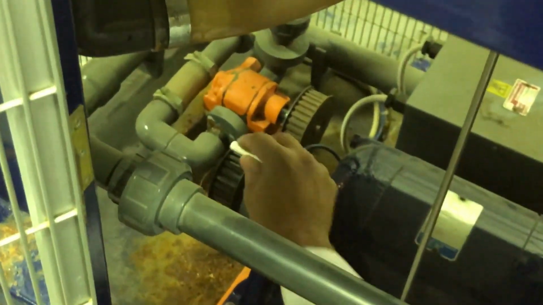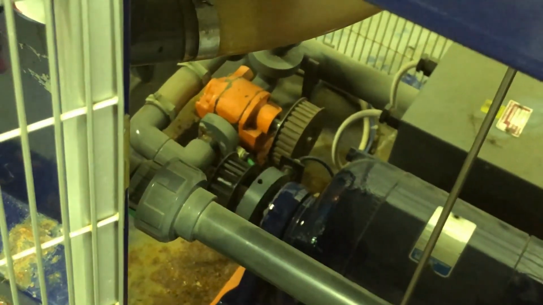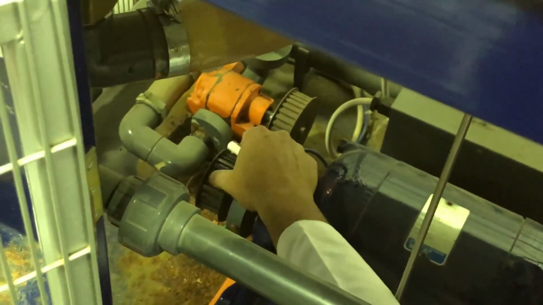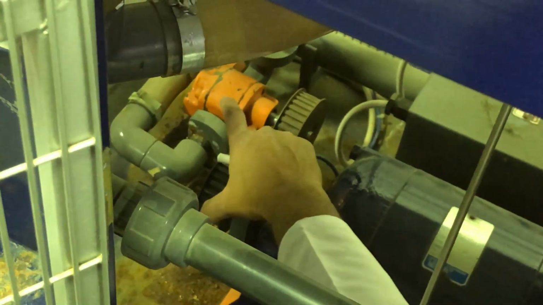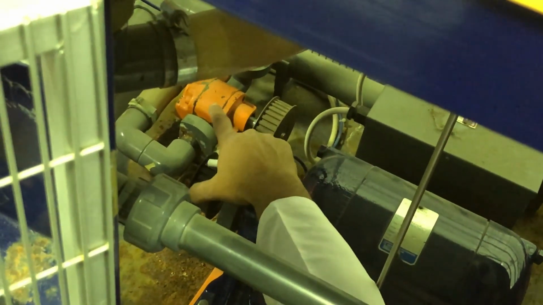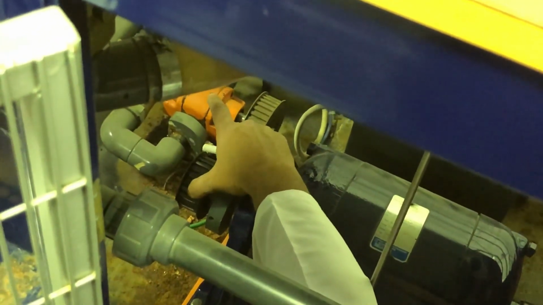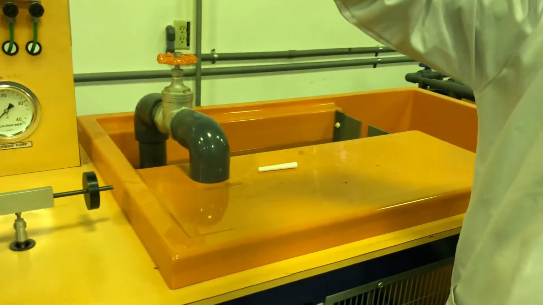So here I will mark now for the motor. So this is the motor. I will mark this: 1, 2, 3, 4, 5, 6, 7, 8, 9, 10, 11, 12, 13, 14, 15, 16, 17, 18, 19, 20, 21, 22, 23. Okay, so we know the number of teeth. Now we'll connect this belt to this.